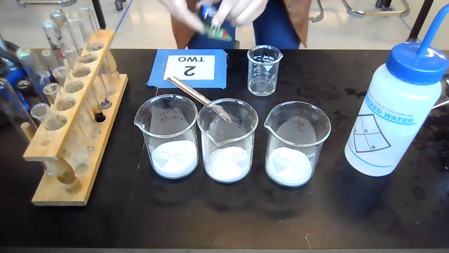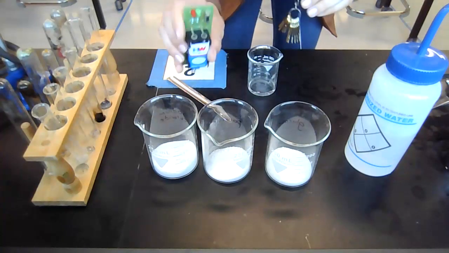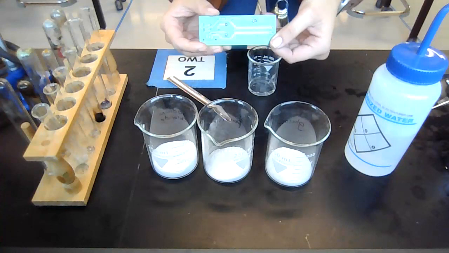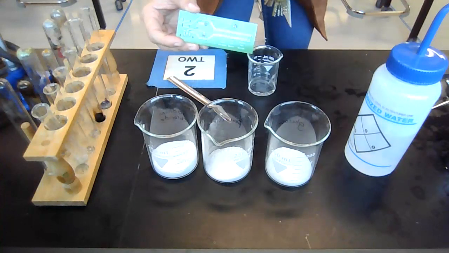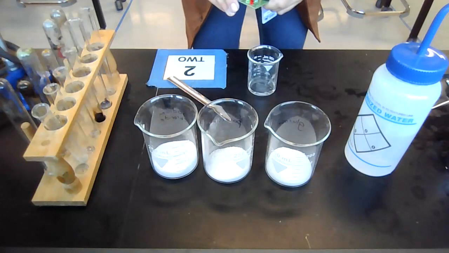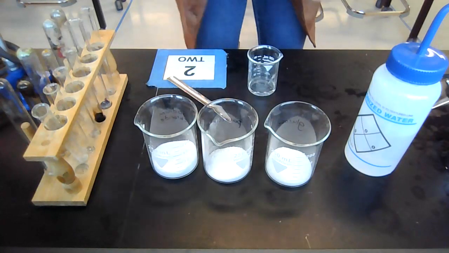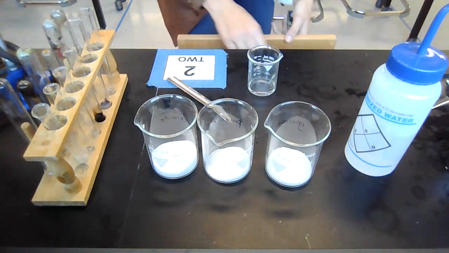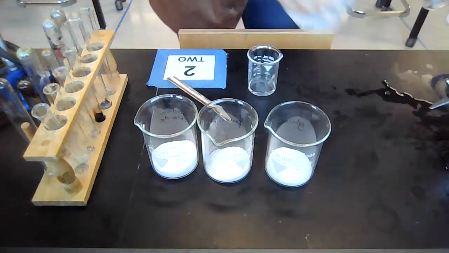Now I have my conductivity tester, which is this green one. On the back, it tells you what everything means. But basically, if all the lights turn on, it's conductive. If it's just dim or not on at all, it's not. So you can use regular water or deionized water as a baseline for this.